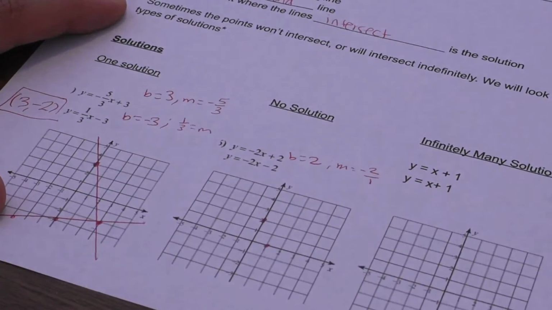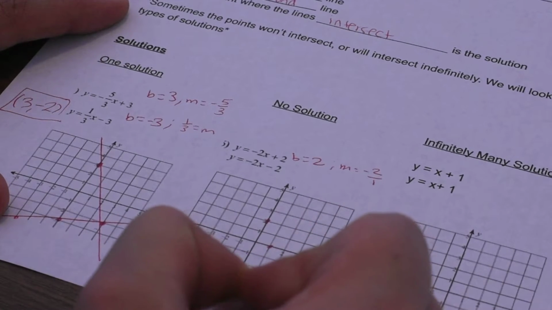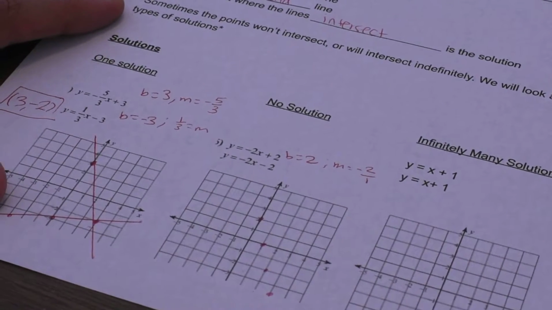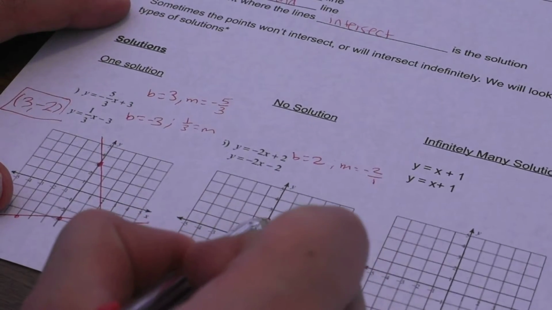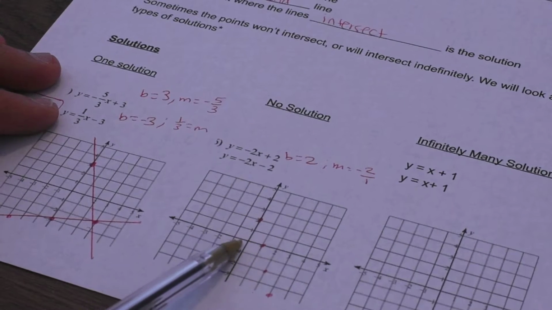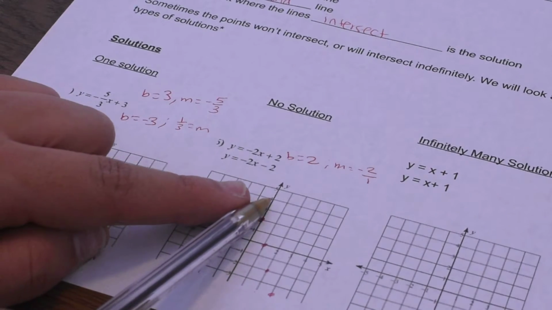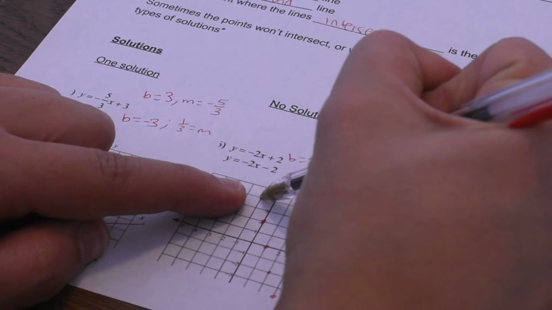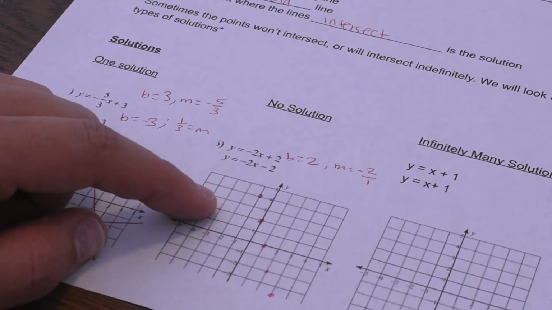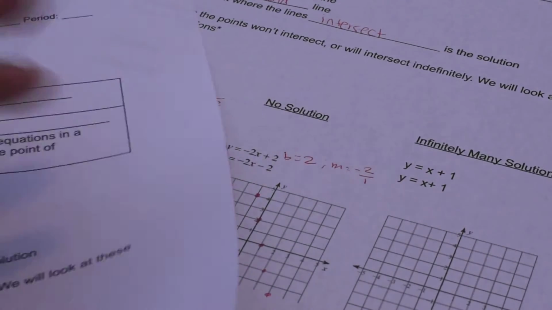I do not stop there. I keep going: down 2 to the right 1, down 2 to the right 1. I'm going to keep plotting so I can make a line as accurate as possible. I can do the same thing in the opposite direction to continue my line. So if I went down 2 to the right 1, I can go back to my b and go up 2 and to the left 1 and plot that point. And I can't go up 2 anymore, so I'm going to draw my line.